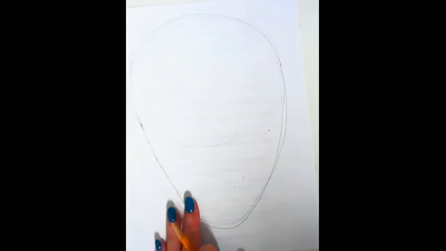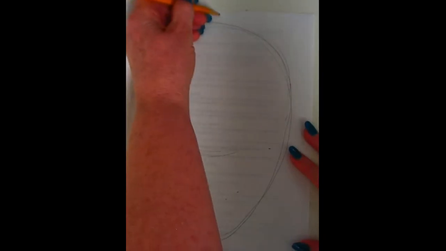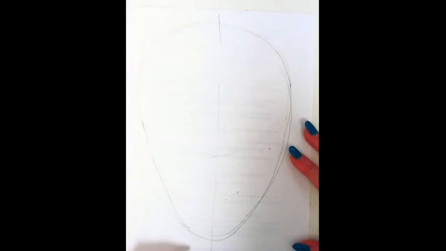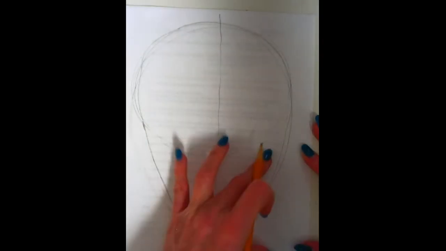Remember, you should be going light till you get it right. I have to draw a little bit darker than I would really want to because of the camera. So the next thing is going to be to make a guideline from the top of the skull to the bottom of the chin, and another one about halfway down the face going across.